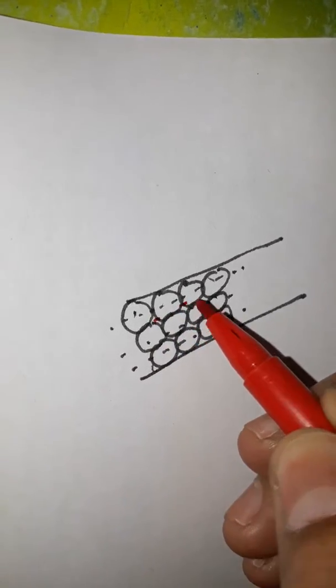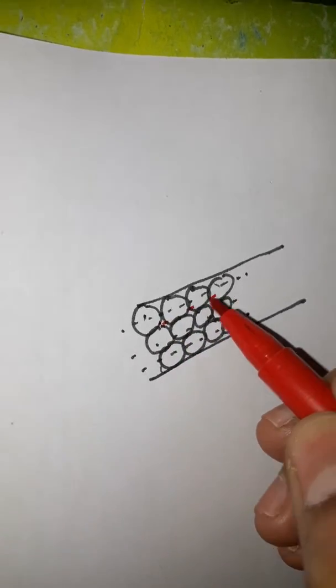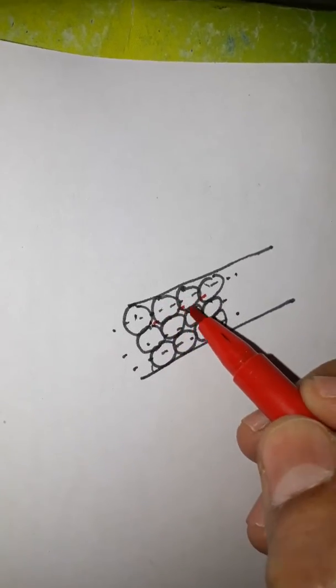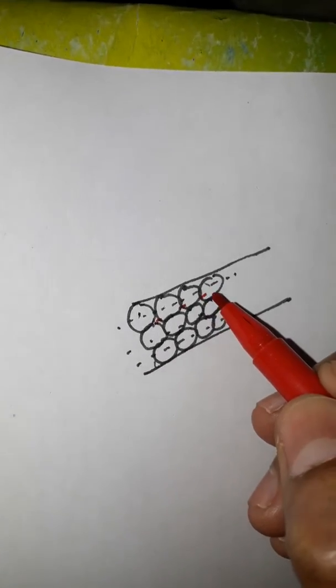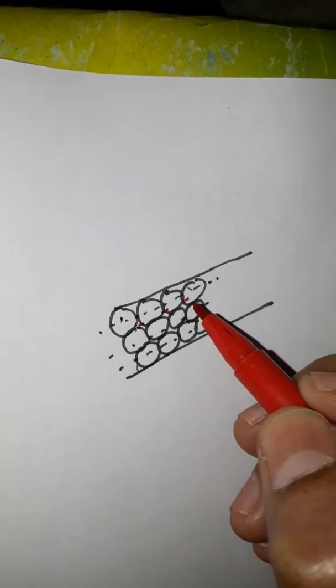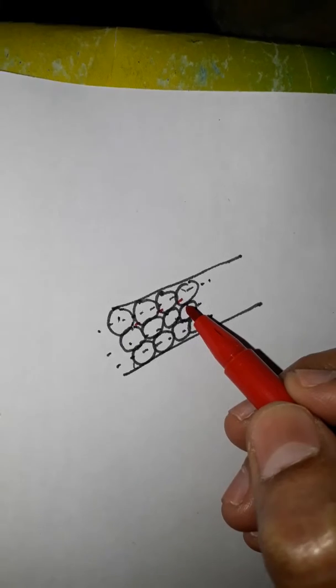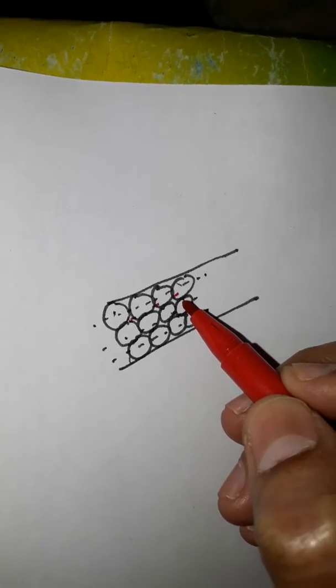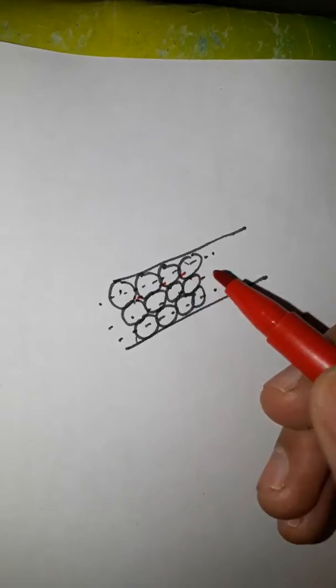Suppose this is an electron. If an electron wants to move from this place to this, it has to face this vibration of these atoms. So the opposition provided by these atoms to the flow of electron is nothing but the resistance. Because of this opposition, the speed of electrons will reduce, and therefore the current will reduce, since the current is caused due to the flow of electrons.